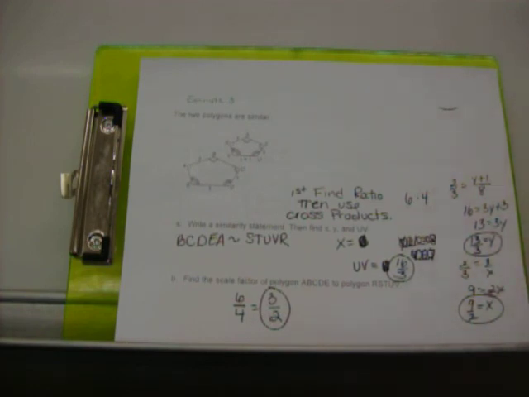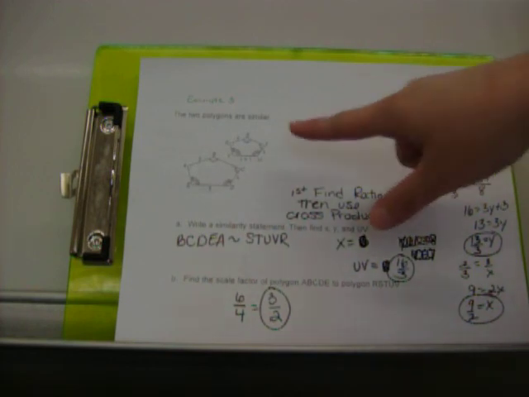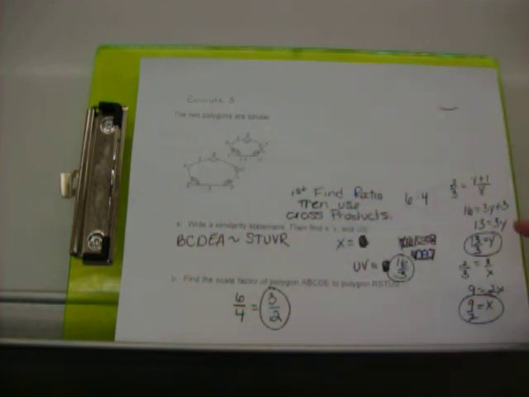I did the same thing with x, still using my 2/3 ratio. I then took 3 and x, put that on my other side of my ratio. So now I went 3 times 3, which is 9. 2 times x is 2x. Divide each side, so x equals 9/2 or 4.5.